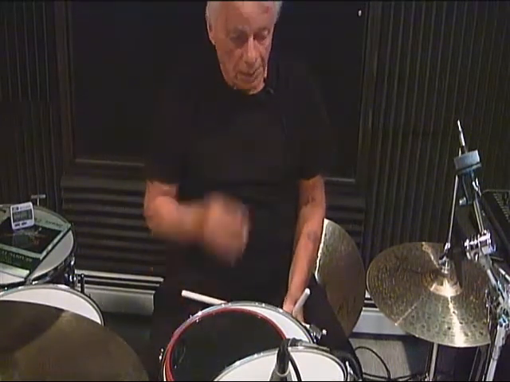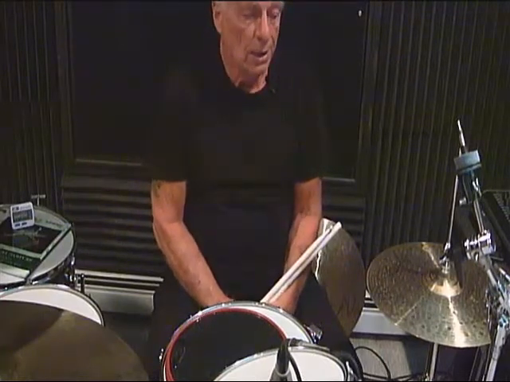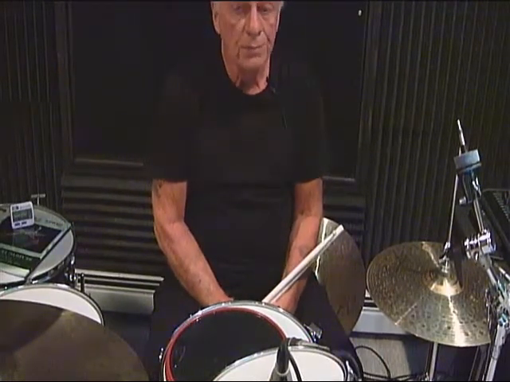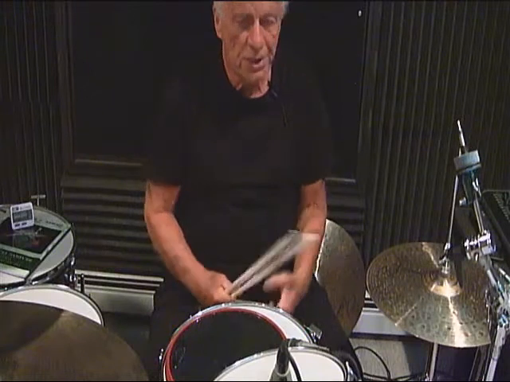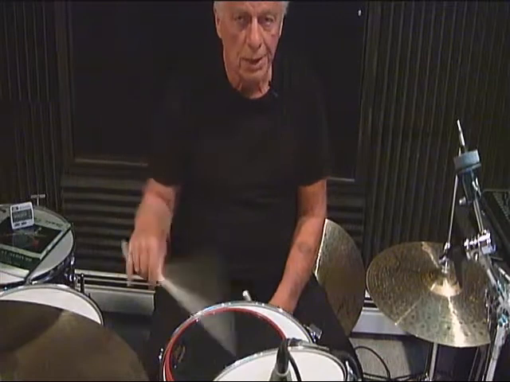So just put an X through the whole measure, and I apologize about that, and we need to take care of that. Okay, line 7, first measure. First downbeat, 1 and. Second downbeat, 2 and.